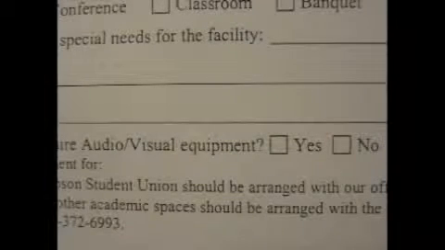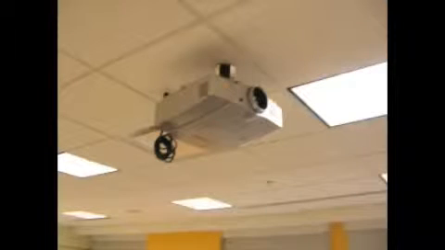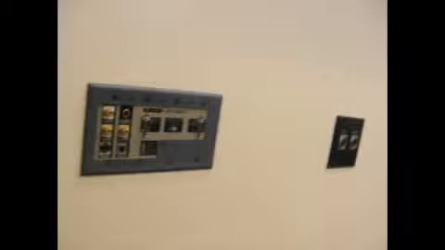You can also request tech support, such as visual or audio equipment. All of the rooms provided in the Bowen Thompson Student Union come equipped with audio and video equipment. The union staff can also provide you with more technology equipment if requested.